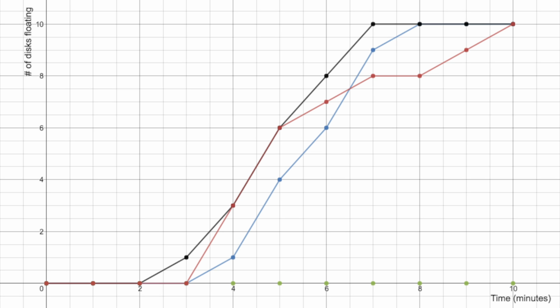Our experiment concluded as such, with the green dots being the control 0% solution, the blue dots being the 2% solution, the red dots being the 3% solution, and the black dots being the 5% solution. We can therefore conclude that an increased bicarbonate solution will result in increased photosynthesis, albeit very slight.